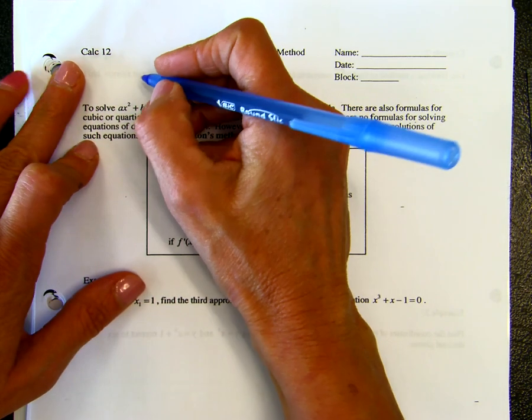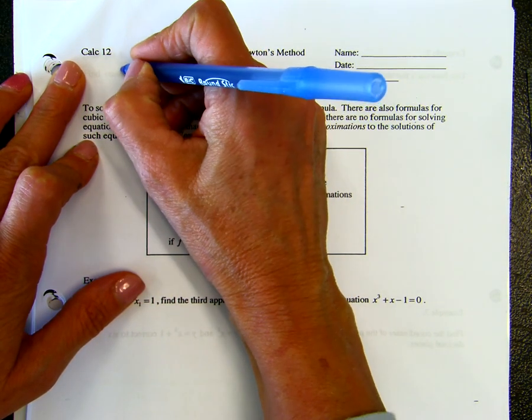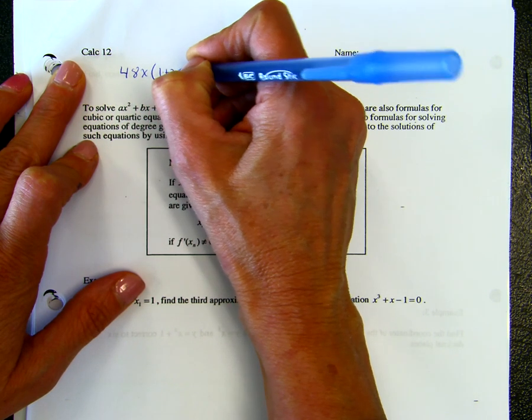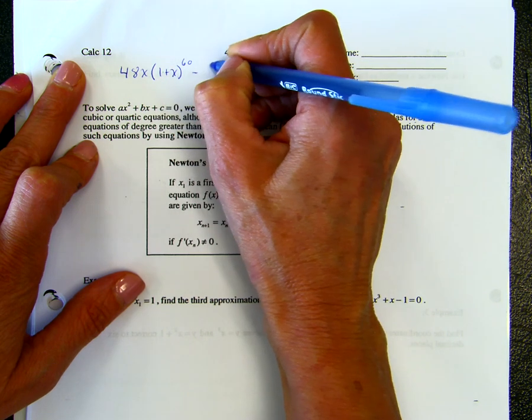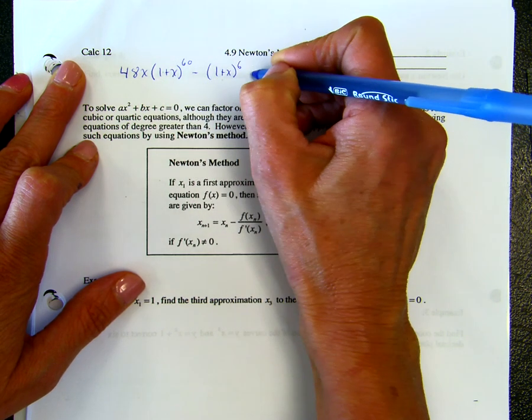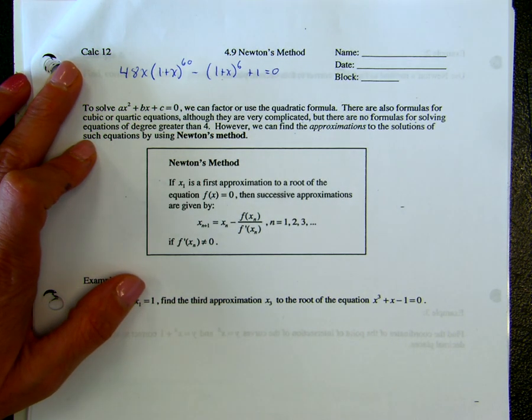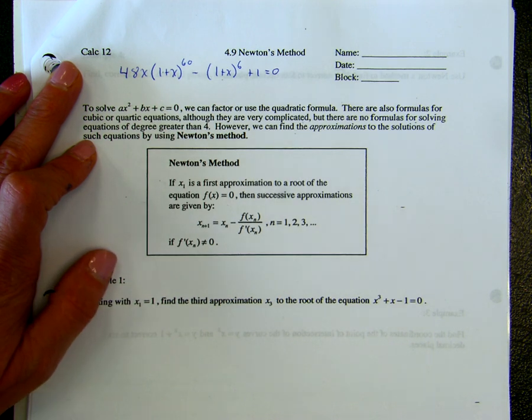So, for example, if I asked you to solve something like 48x(1 + x)^60 - (1 + x)^6 + 1 = 0, even some of your calculators are going to have difficulty finding the solution to that. So when we come across those kinds of problems, we use a method called Newton's method. It gives us an approximation for the root, and we continue the approximation until we get the desired number of decimals of accuracy that we need.